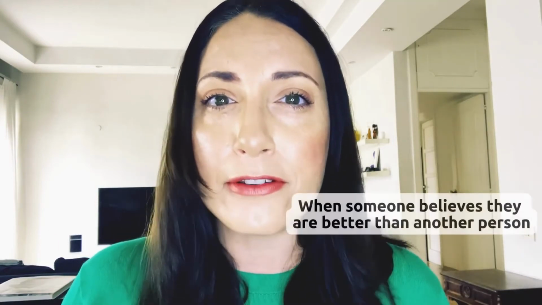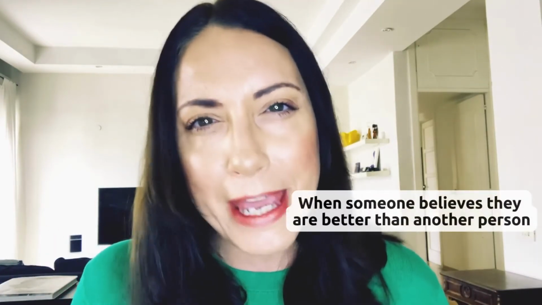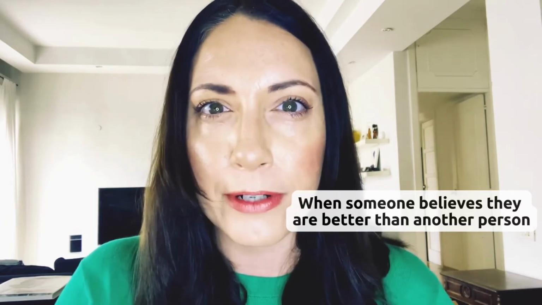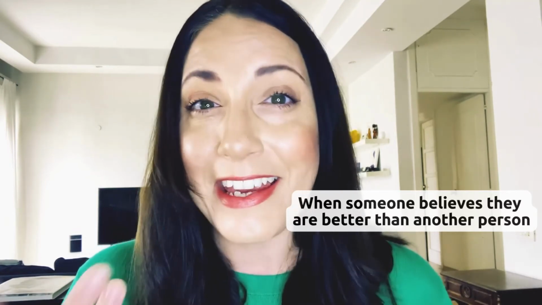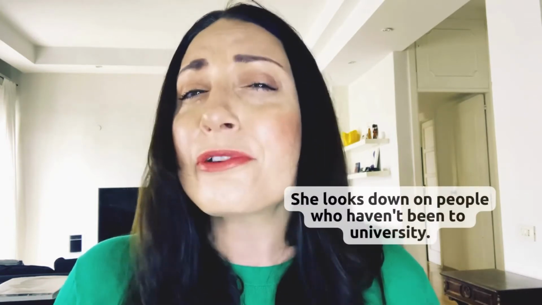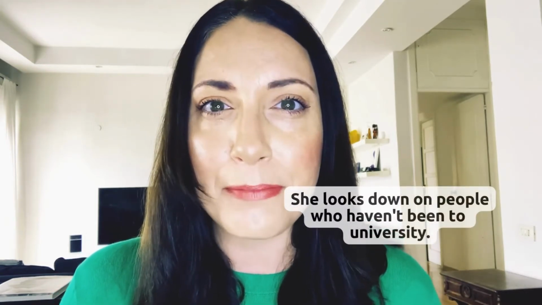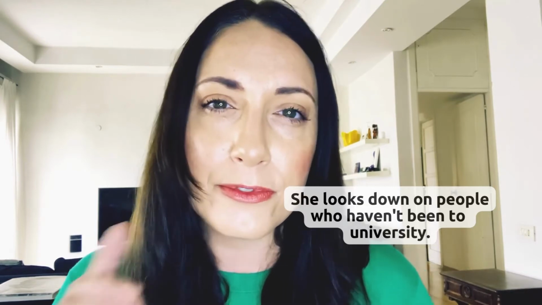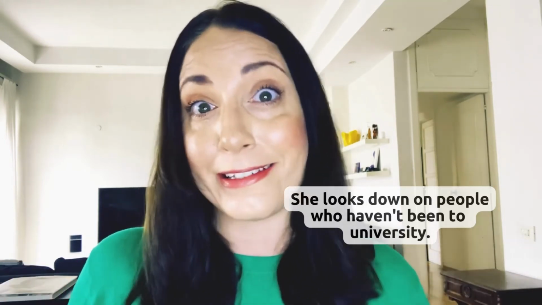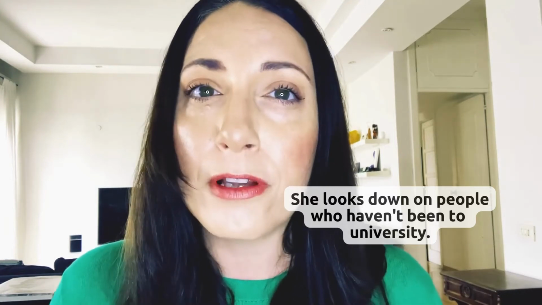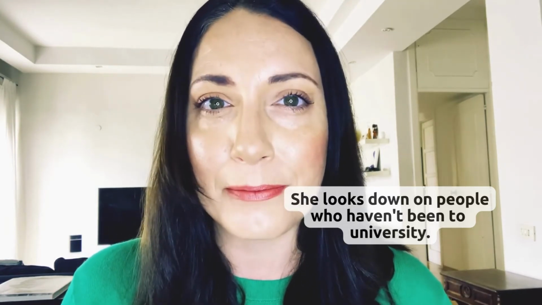Okay, so our next phrasal verb kind of has the opposite meaning to our last phrasal verb, look up to someone. And that is to look down on someone. So if you look down on someone, you think that you are better than someone, okay? So let's see an example. She looks down on people who haven't been to university. So in other words, she thinks that she is better than people who haven't been to university.